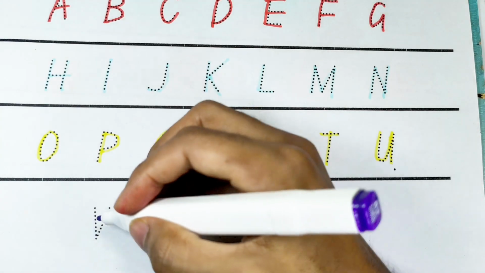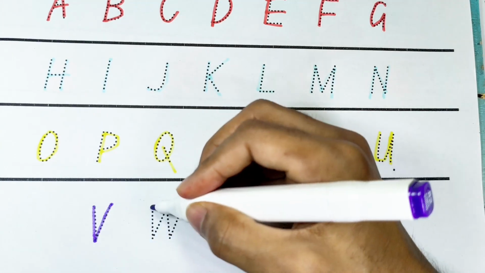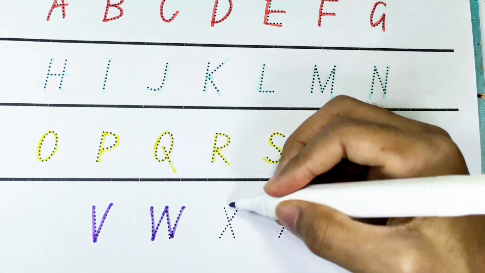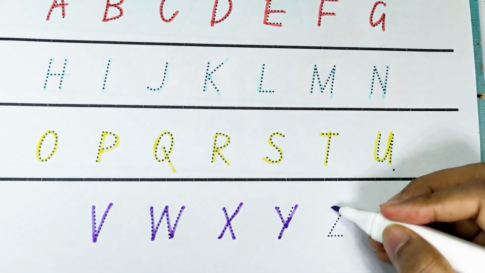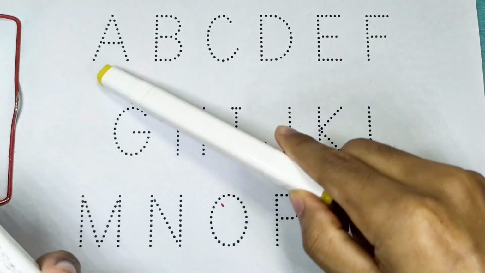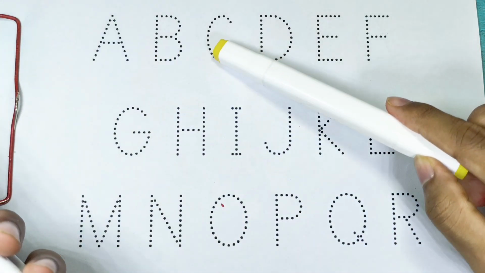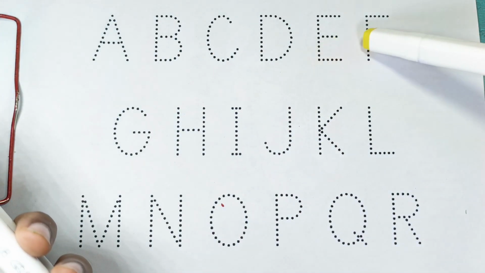The next one is V for van, exactly. W. Now we're writing the alphabet of X. The next one is Y. The last one is Z. Thank you. A, B, C, D, E, F.